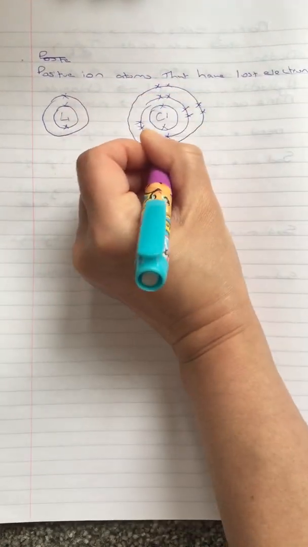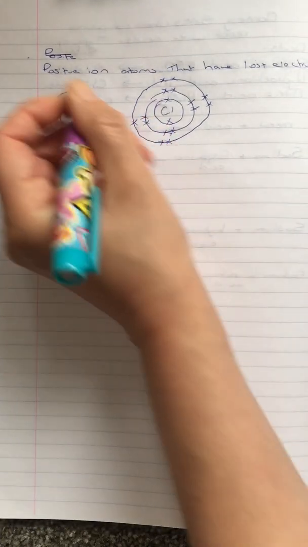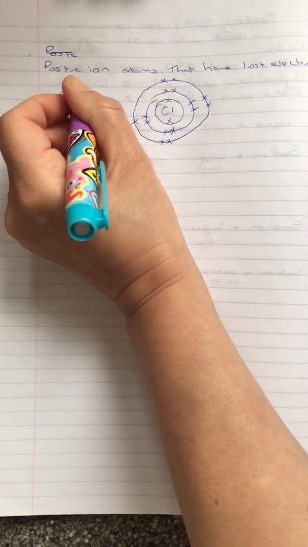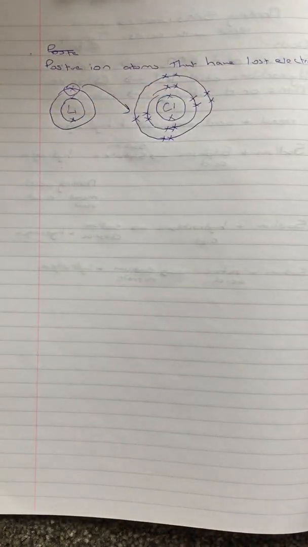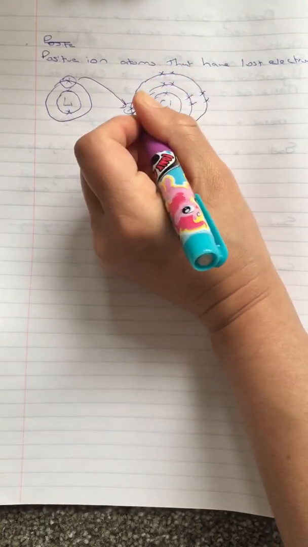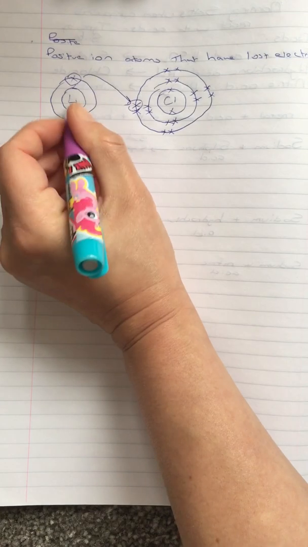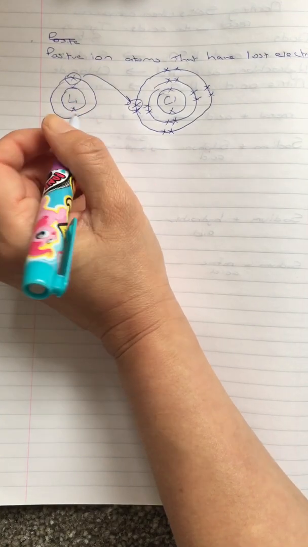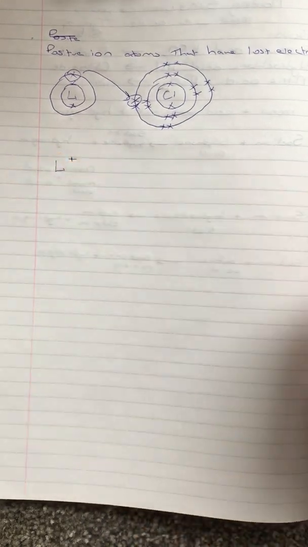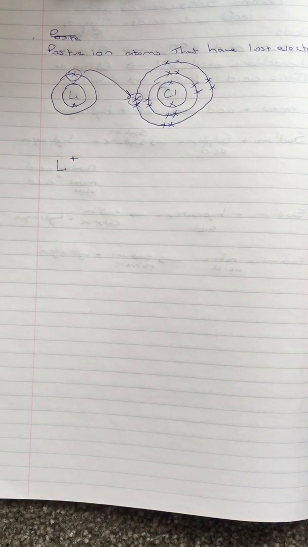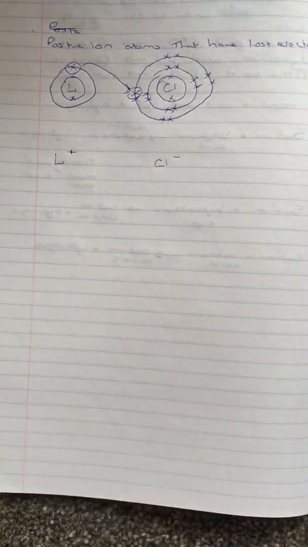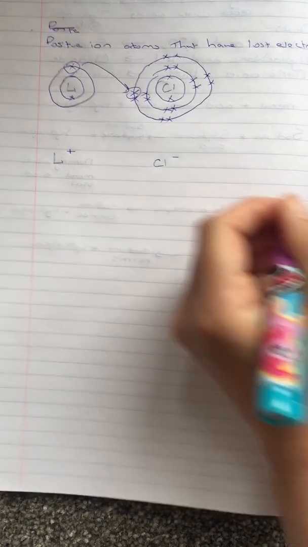So when lithium reacts with chlorine, it forms lithium chloride. And what happens is the lithium loses this outer shell electron here, and it is transferred to the chlorine here. So it fills that shell, so now chlorine has a nice full outer shell, and lithium is just left with this inner shell, which is full with 2 electrons. So what you end up with is a lithium ion, which is Li+, because it's lost a negative charge, and you have Cl-, the chloride ion, because it's now got an extra negative charge.